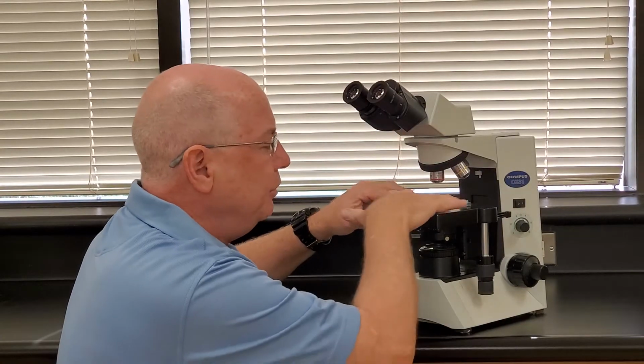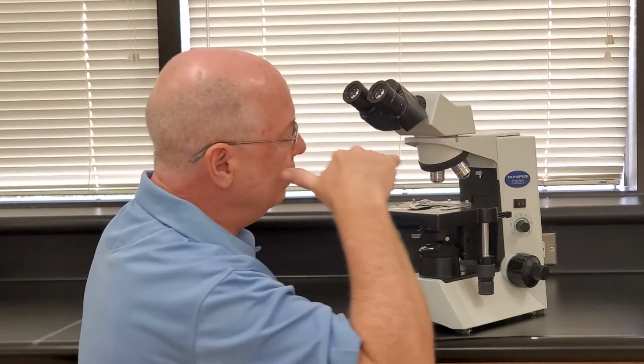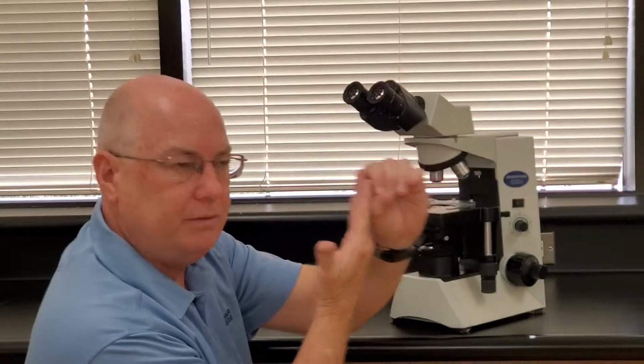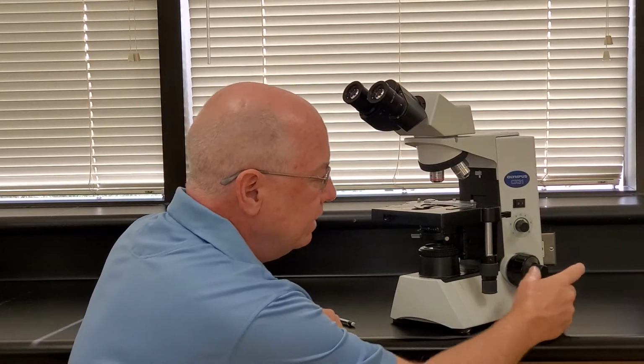Then you're going to mount your slide, and then looking from this angle, you're going to center your slide by turning the stage control knobs so that the cover slip on your slide is sitting over this condenser lens. Now I know what I want to see is in the tube that I'm looking through. Problem is, it's so far away we would never see it. So then, the next step would be to raise our stage.